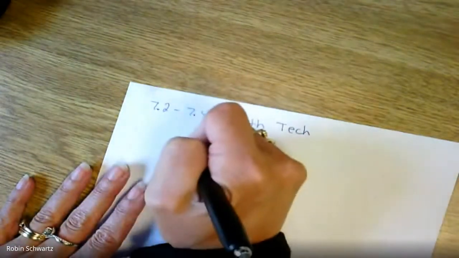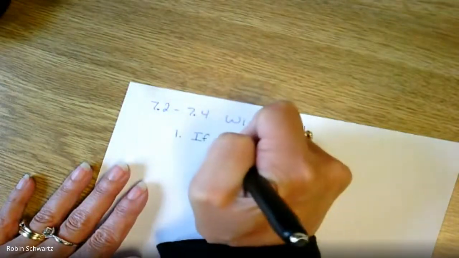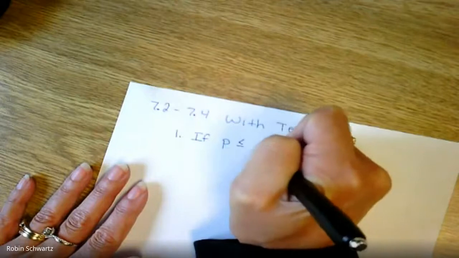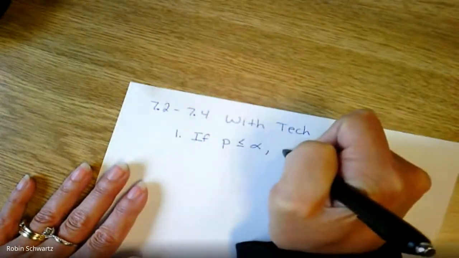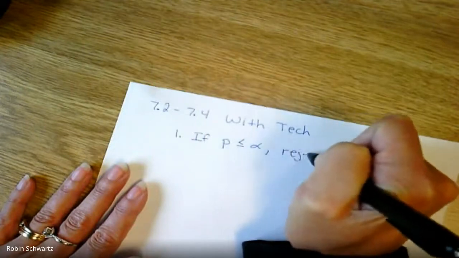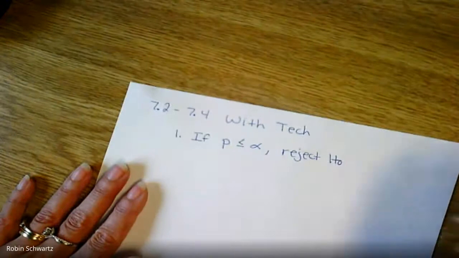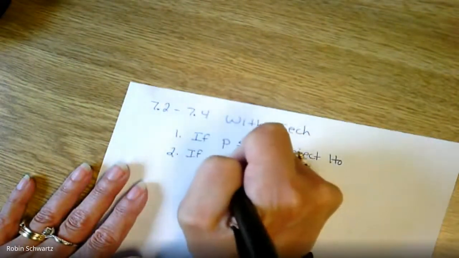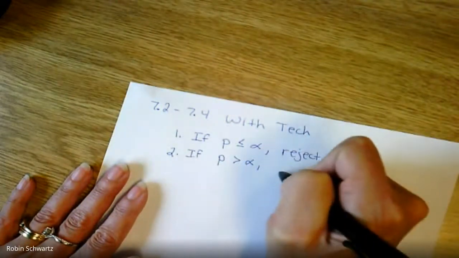And here's how you're going to read your chart. If the p-value generated by the program is less than or equal to the given alpha value, you will make the decision to reject the H0. And then you follow your little flow chart. If the p-value that the program gives you comes out greater than alpha, then you're going to fail to reject the H0.